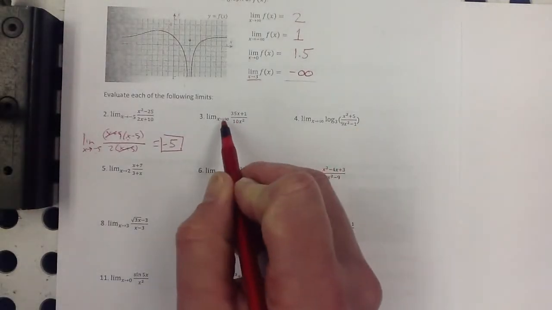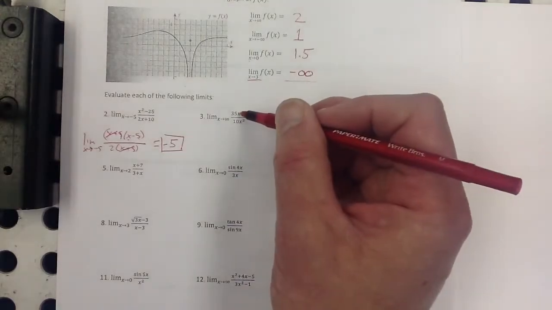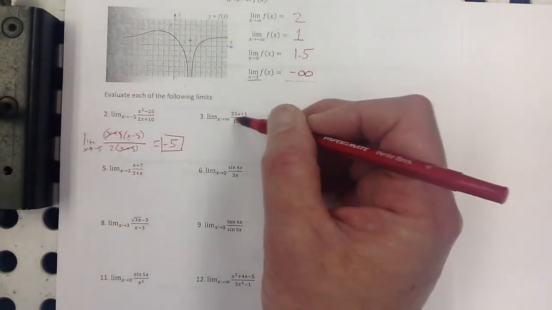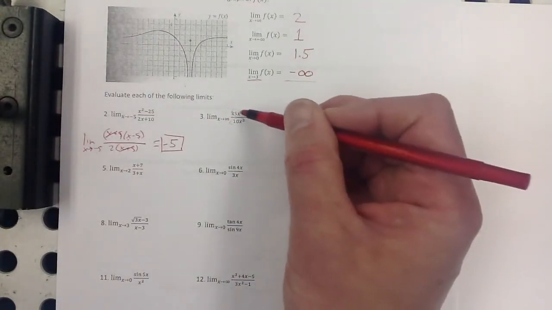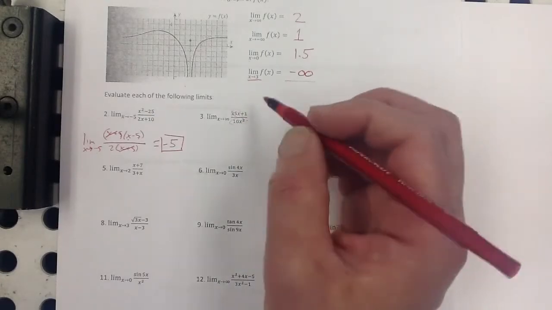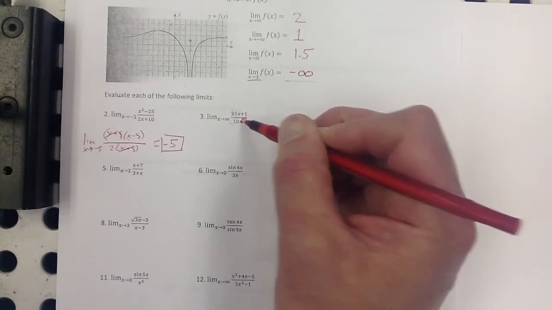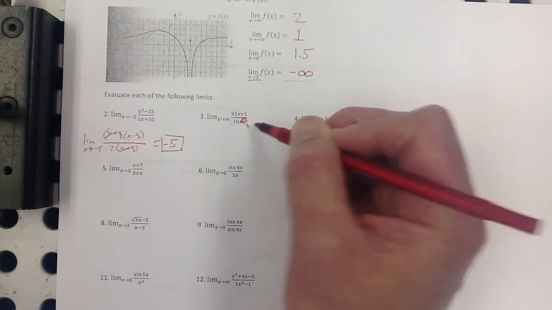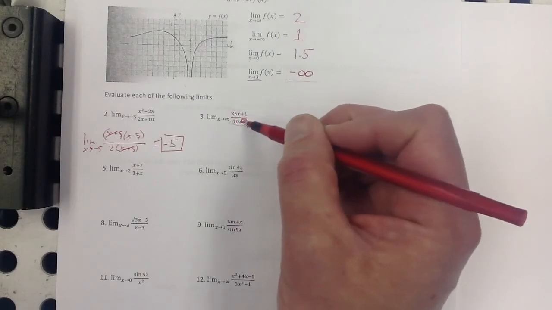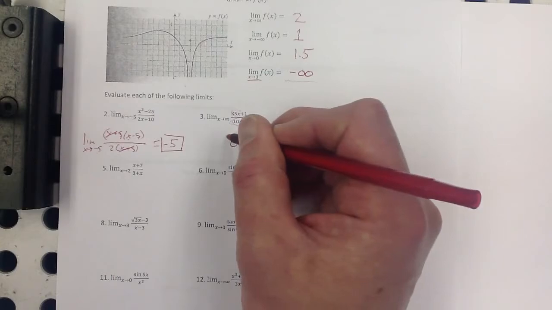And then here, as x goes to infinity, so this is as x blows up, I have polynomial expression over polynomial expression. So wherever the highest exponent is, that is what is going to determine the behavior of this. Since the highest exponent is on the bottom, that's going to drive this down to 0, because this will get bigger faster than the top. So that is going down to 0.